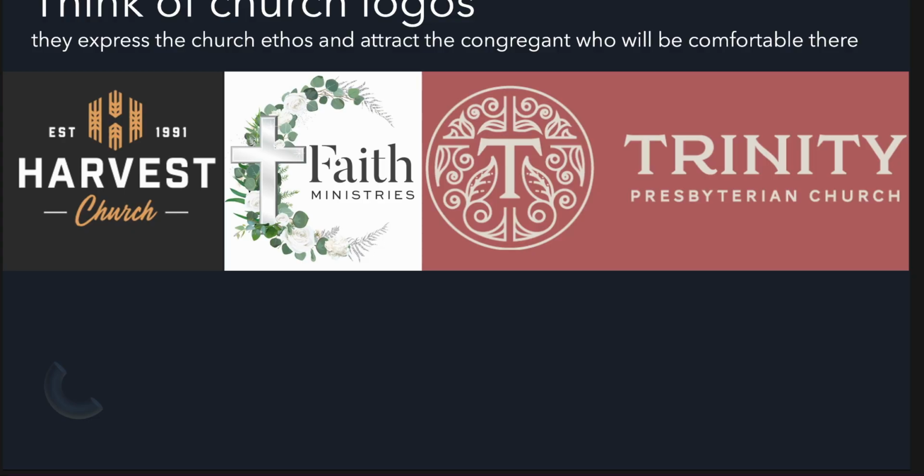All right, here we go. So we have three logos, and these are three very different types of logos. We are looking at churches that are not looking to bring in the exact same group of congregants. They're looking for different people.